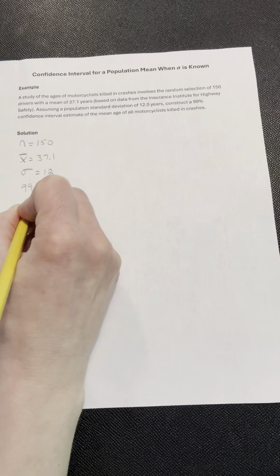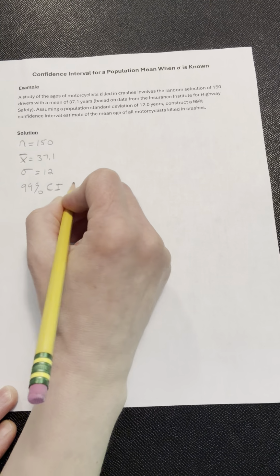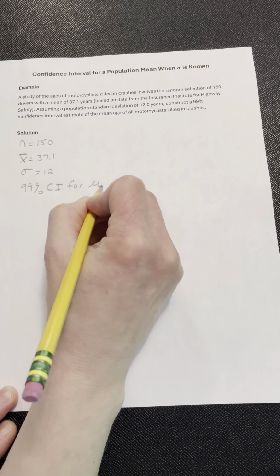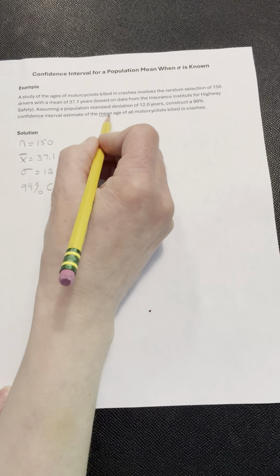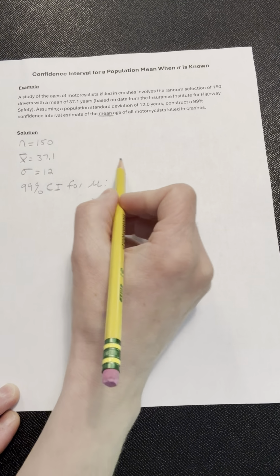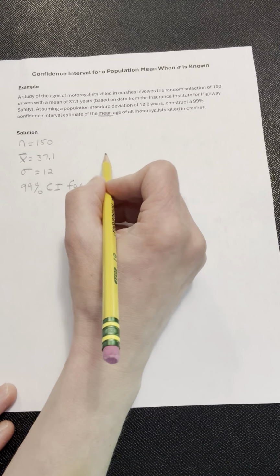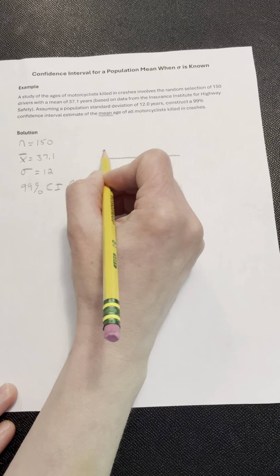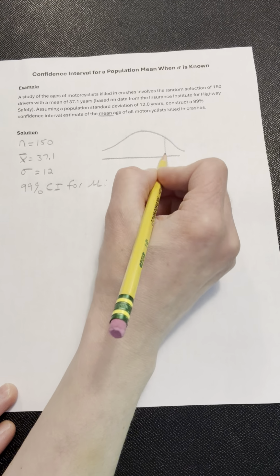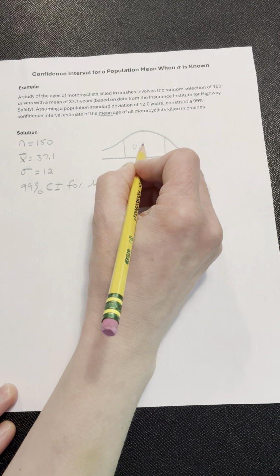And then we're going to construct a 99% confidence interval for the mean, mu. We're going to label that as mu for the mean age of all motorcyclists. So we're using the sample data to infer to the entire population. When we do a 99% confidence interval, that means we're going to draw our bell-shaped curve, and we're going to put 99% of the data in the center, or 0.99.